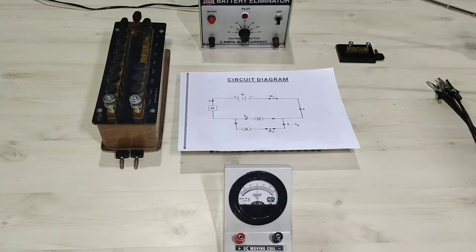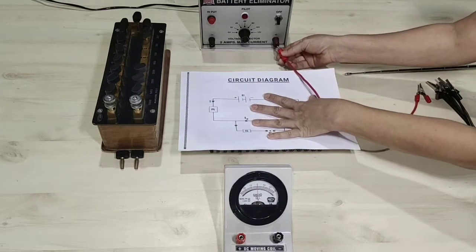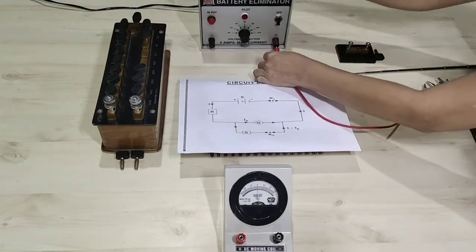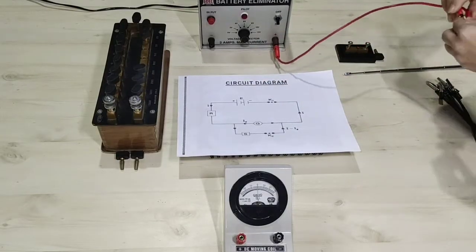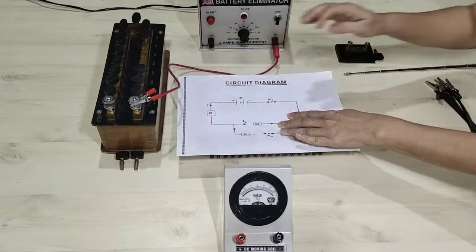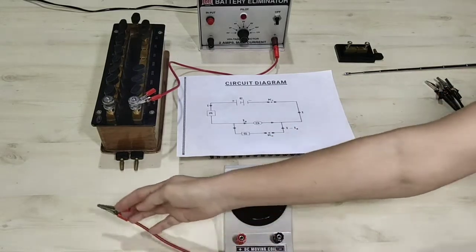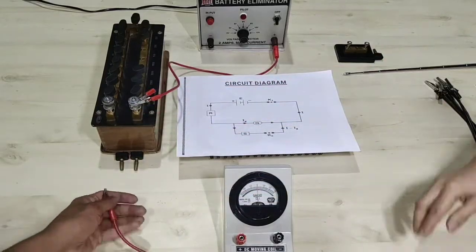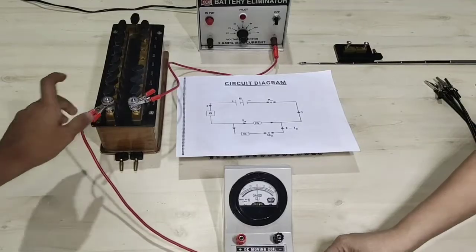We start off with the red terminal, this is the positive terminal of the battery. From the positive terminal to R, and then the other terminal of R to the galvanometer.